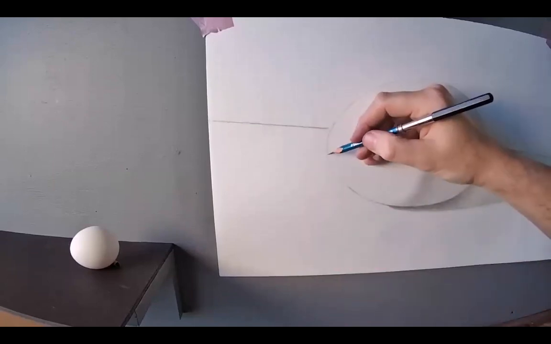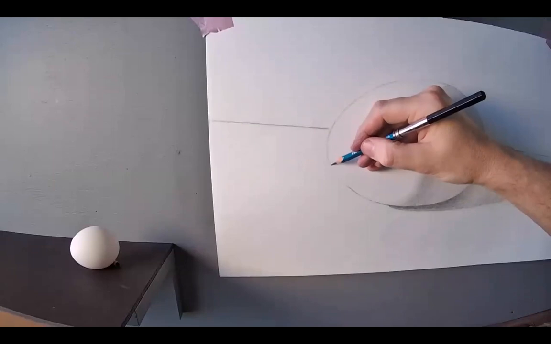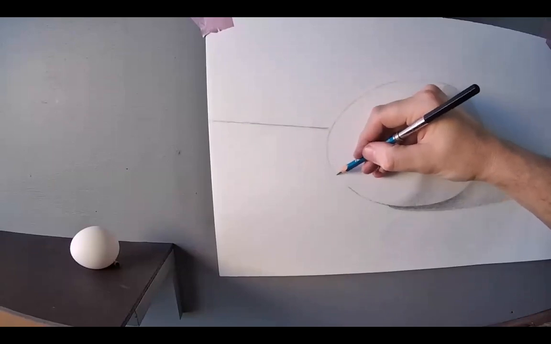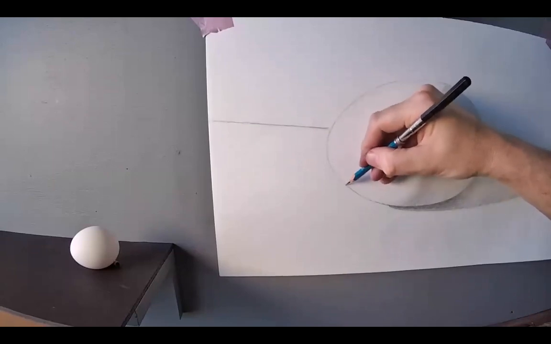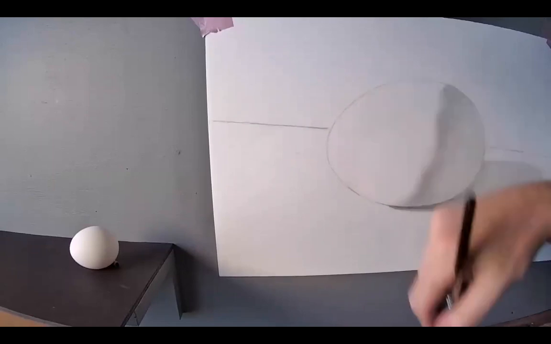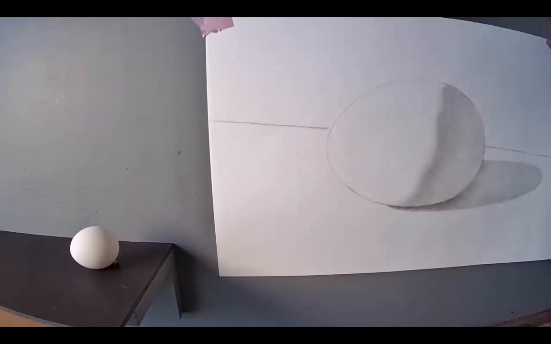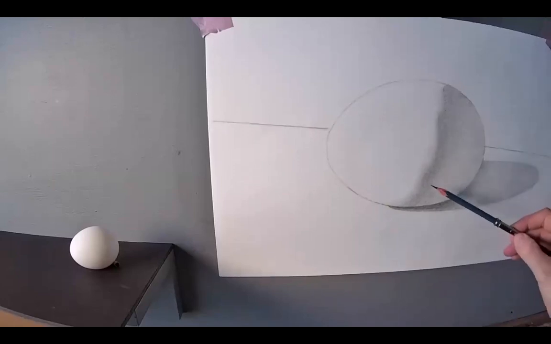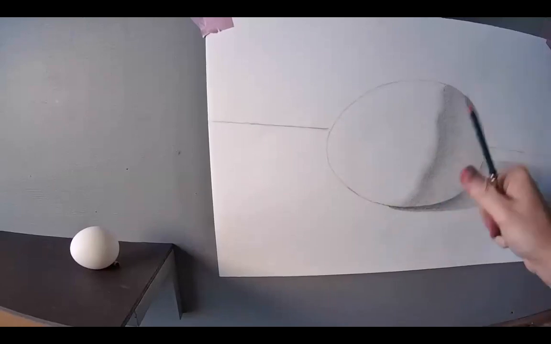So maybe I wasn't clear by using the term smudge. The issue is that when you smudge, or when you, as you say, blend with a tissue or with your fingers, you end up with a tone that looks like a grease stain.